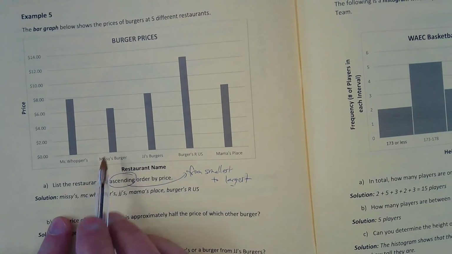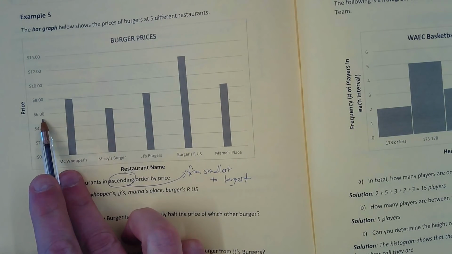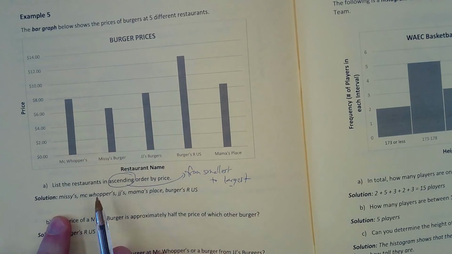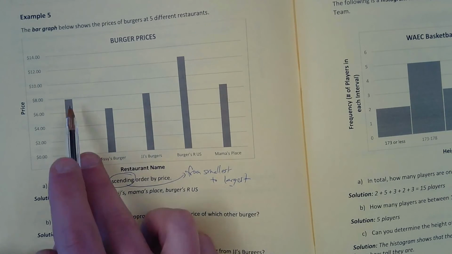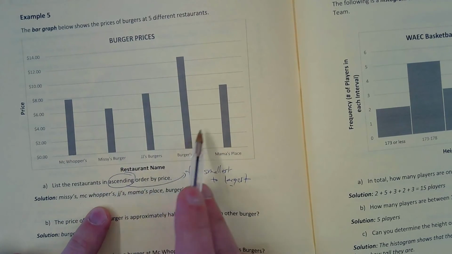So the smallest was Missy's, like it was the cheapest, just over $6, which still isn't cheap for a burger. McWhoppers was next, just looking at the height of the bars.